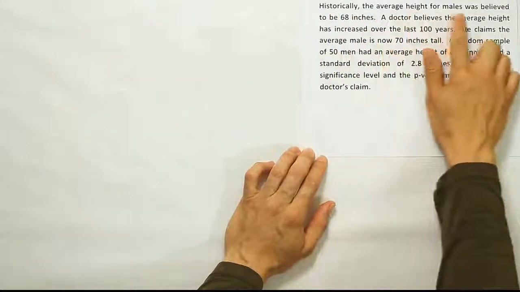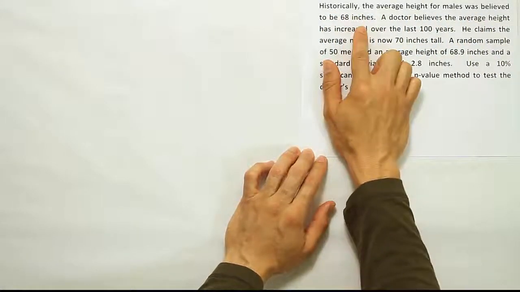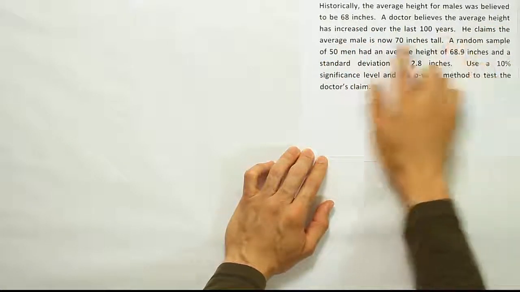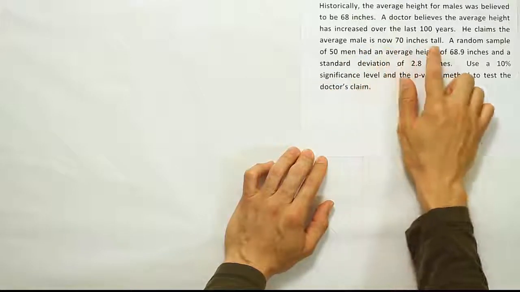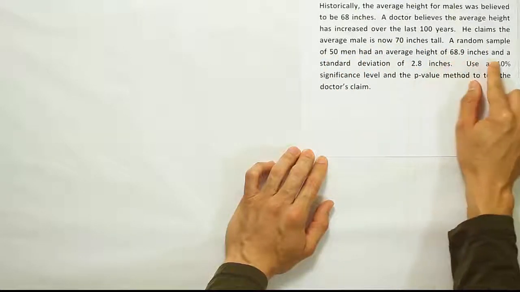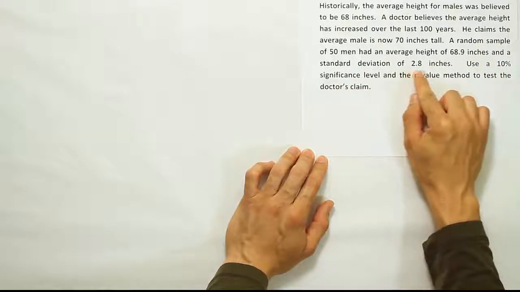Historically, the average height for males was believed to be 68 inches. A doctor believes the average height has increased over the last 100 years. He claims the average male is now 70 inches tall. A random sample of 50 men has an average height of 68.9 inches and a standard deviation of 2.8 inches.